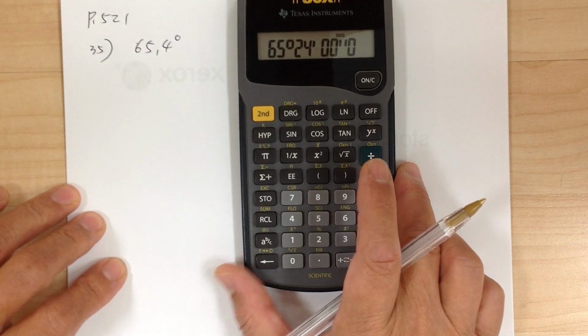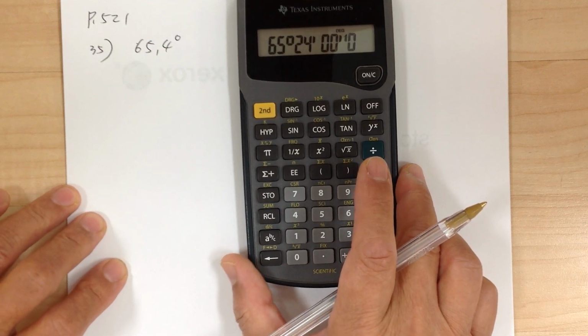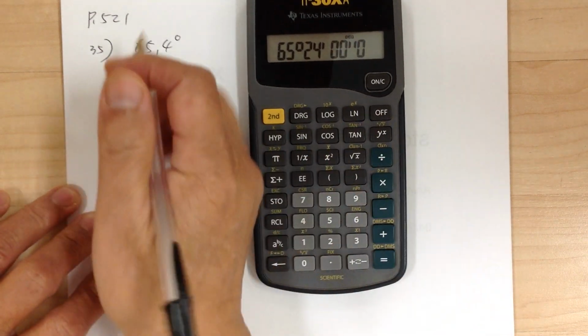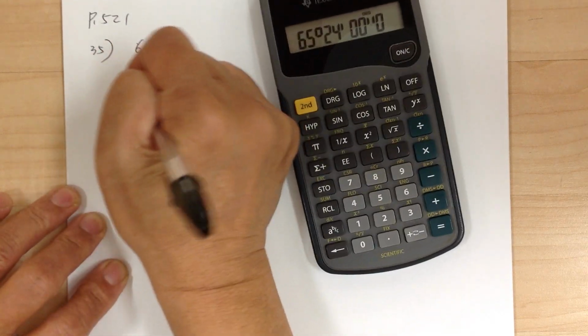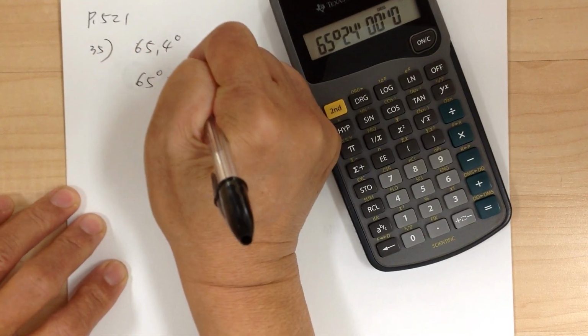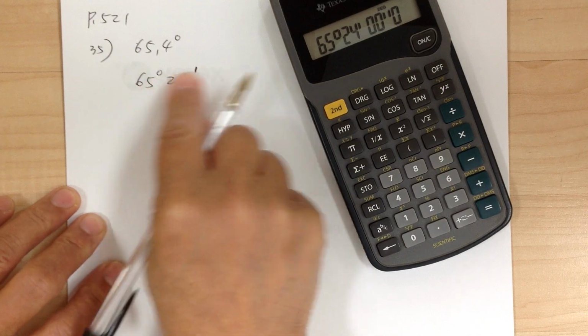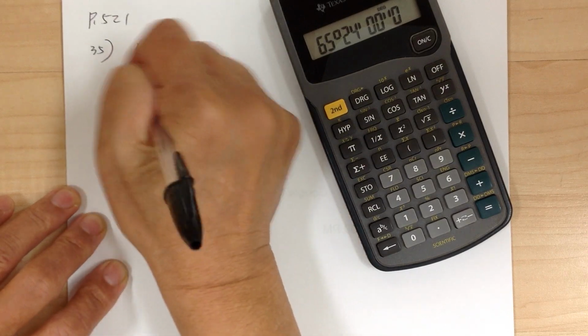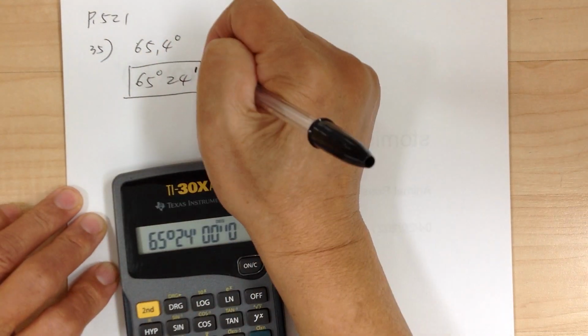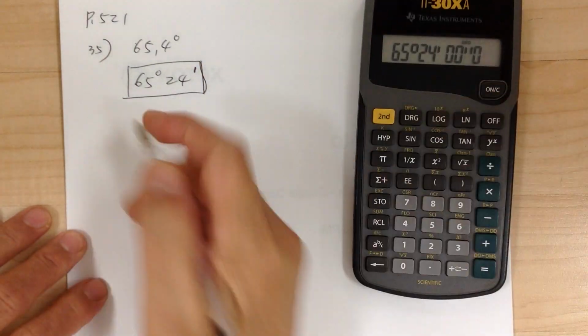And this one they only ask you for the nearest minute, so it'd be 65 degrees, 24 minutes. So 65 degrees, 24 minutes. Make sure you get all the labels in there correctly. Okay, next one.